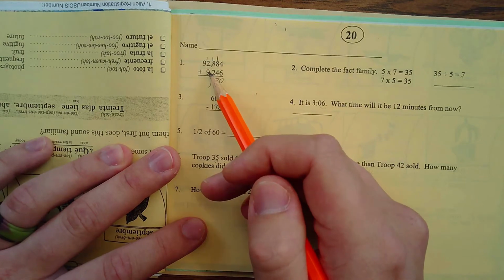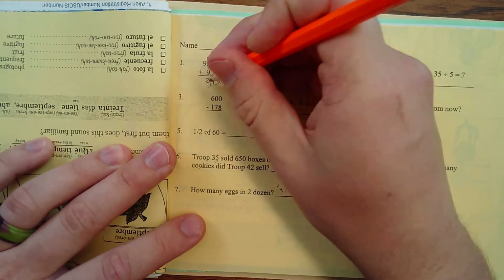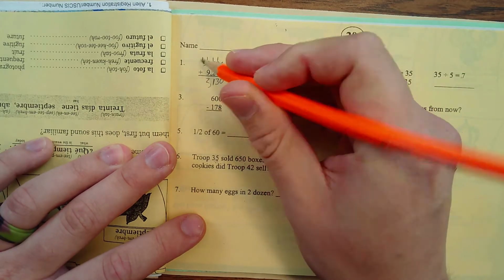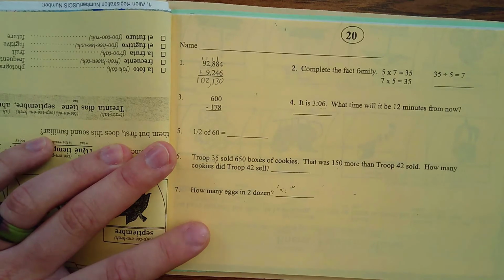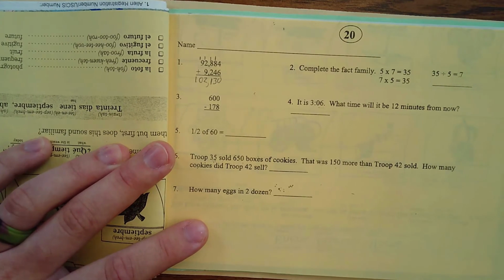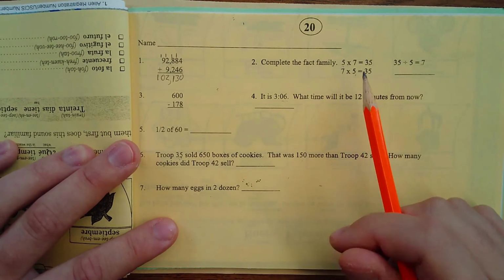2 plus 1 is 3. 9 plus 3 is 9, 10, 11, 12. Carry the 1. 9 plus 1 is 10. 102,130. All right, this one's a little tricky, as it seems, but it's actually pretty easy.